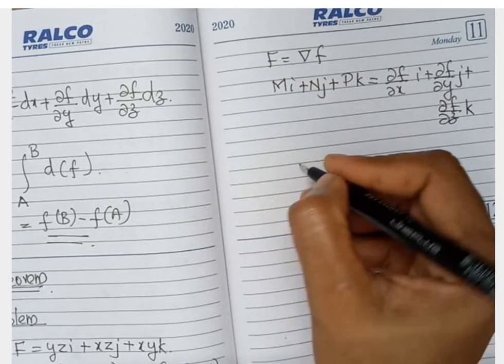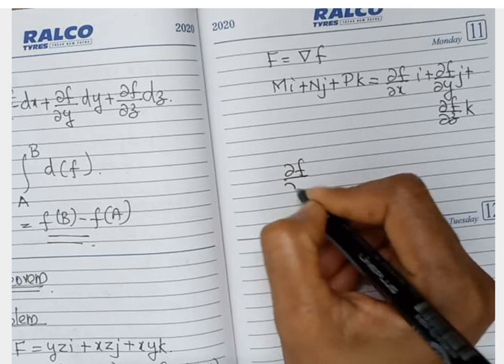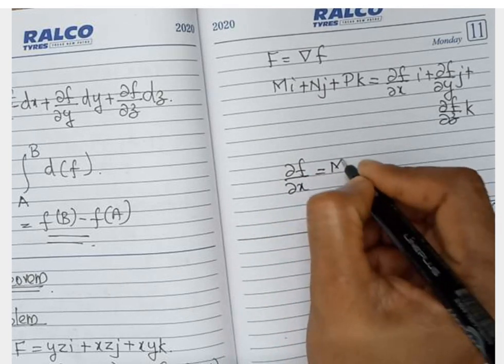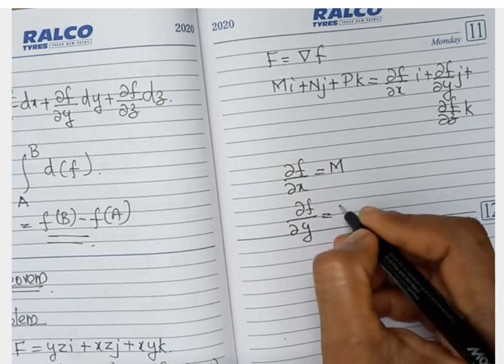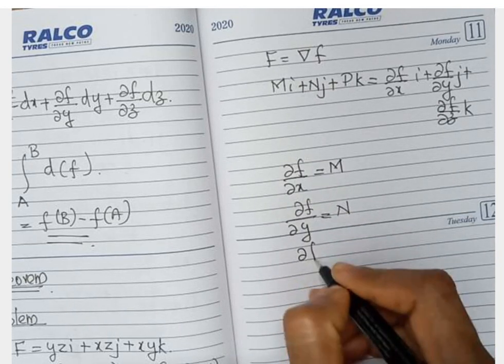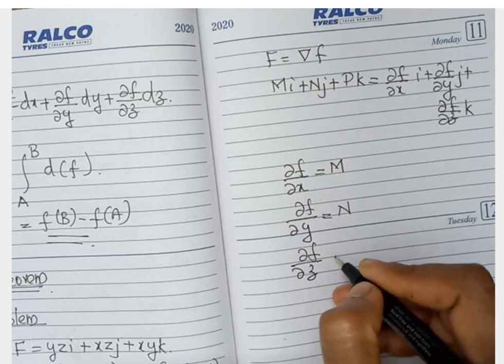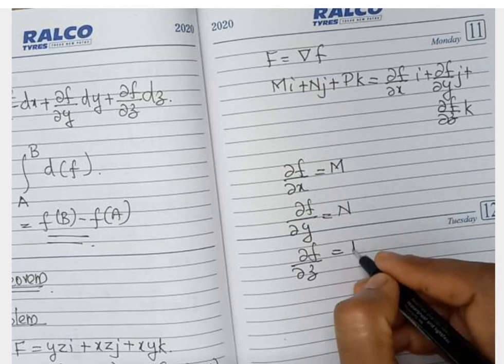And we get dou f by dou x equal to m, dou f by dou y equal to n, and dou f by dou z equal to p.